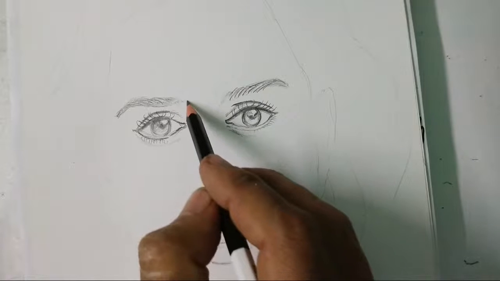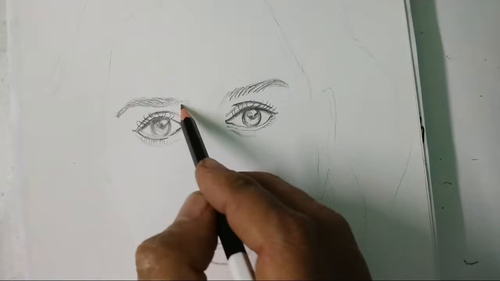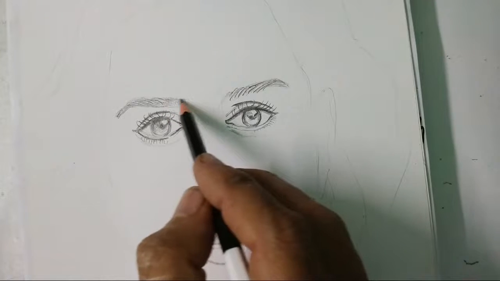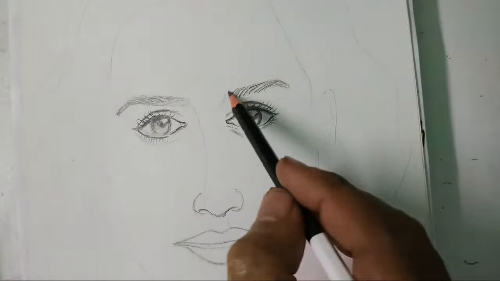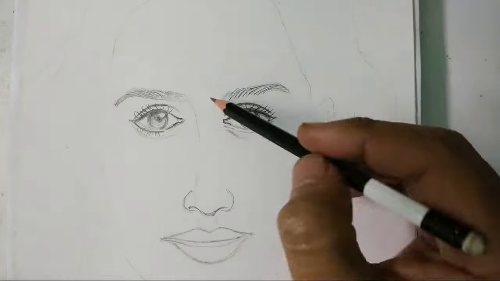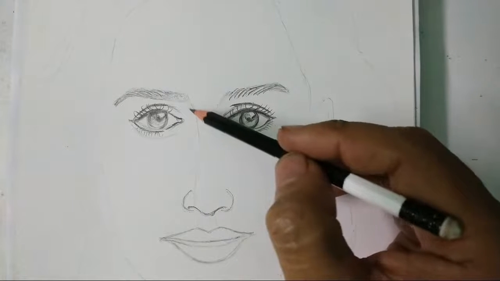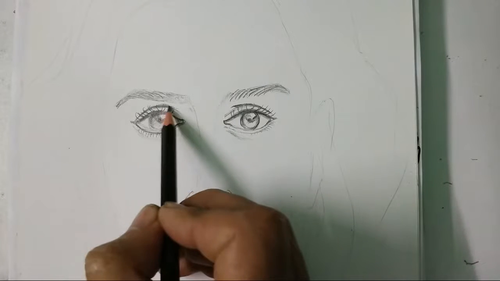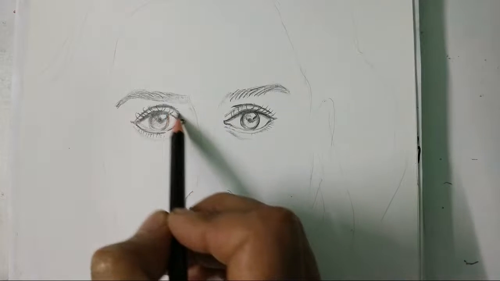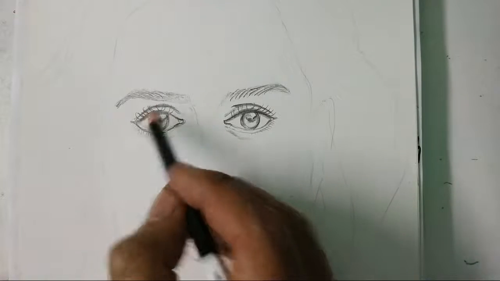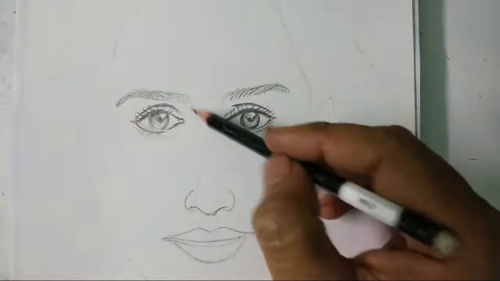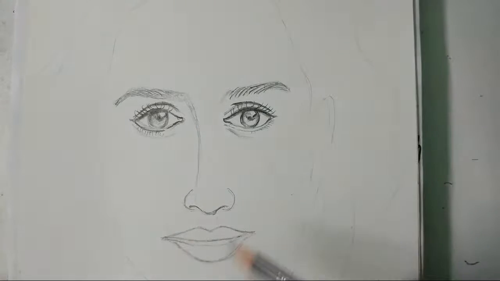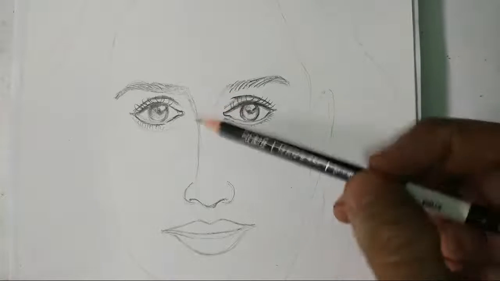Now once the eyes are done, then I will move to the other part of the face, which will be done easily. So you have to get the eyes and the area near the eye correct. In this case, this part of the face is important. We'll come to the shade. Now the nose area I will do. And just a soft shade has to be applied.